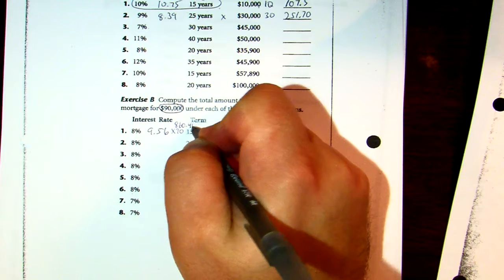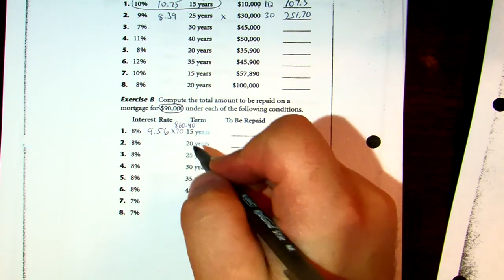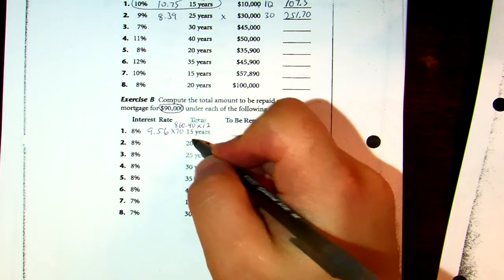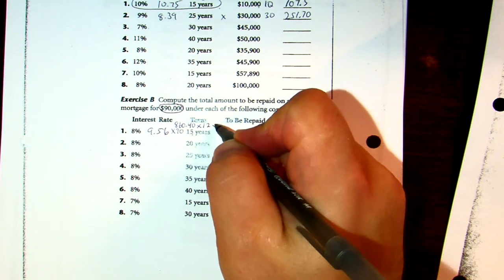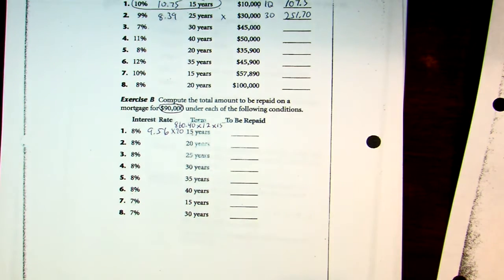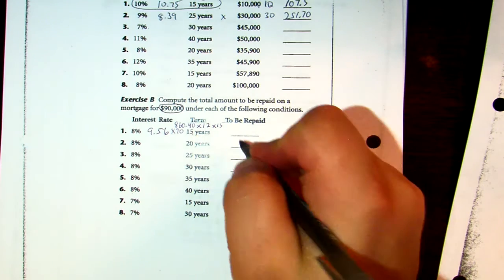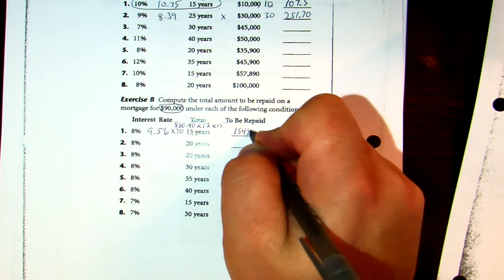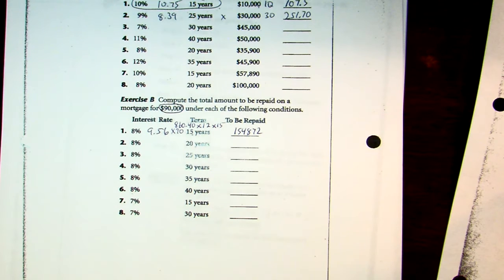$860.40. To find the amount for 1 year, you would multiply that by 12. And then for 15 years, you would also multiply that by 15. So 860.4 times 12 times 15 gives us $154,872.